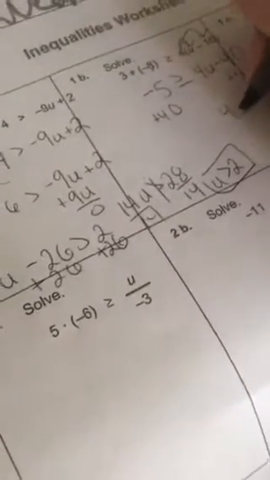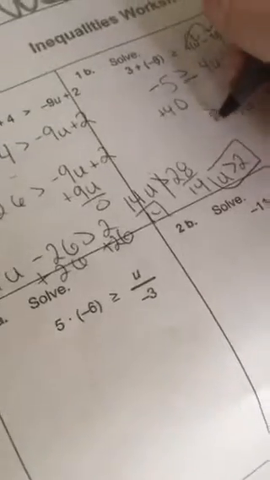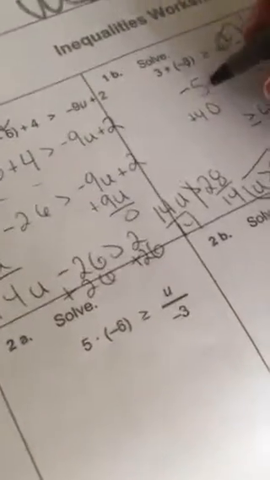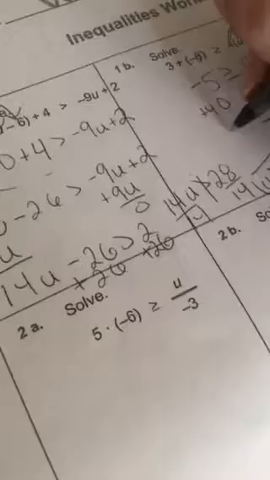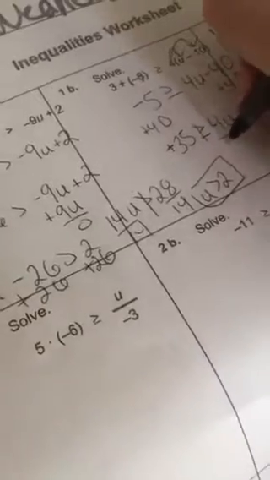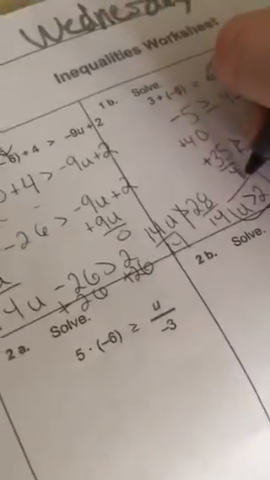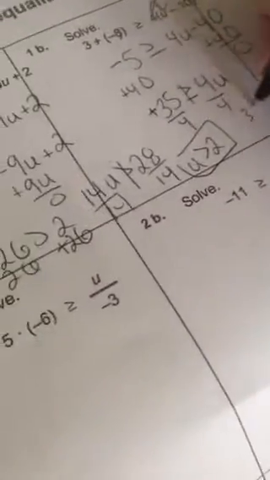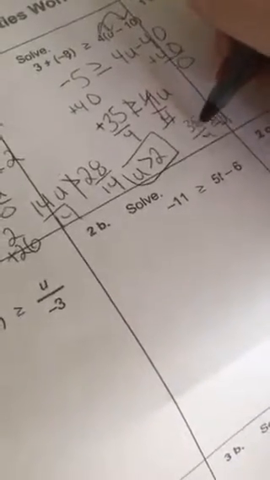I'm left with 4u is less than or equal to negative 5 plus 40, that's like positive 35, and then I'm going to divide on each side by 4. So 35 fourths is greater than or equal to u. And you can turn this into a mixed number or a decimal, or just leave it as is.